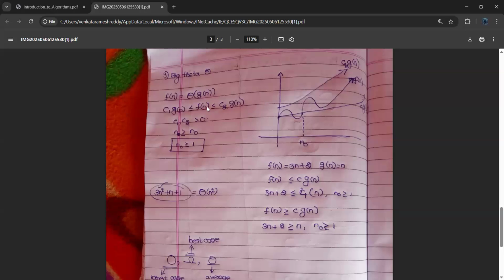That's why it should be present in between those. Also c1 and c2 are greater than 0, and n is always greater than or equal to n naught. So n naught is also greater than or equal to 1. Why is n naught greater than or equal to 1? Because at least it should be able to produce one output.